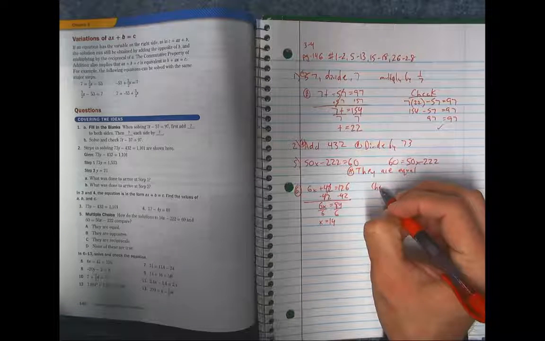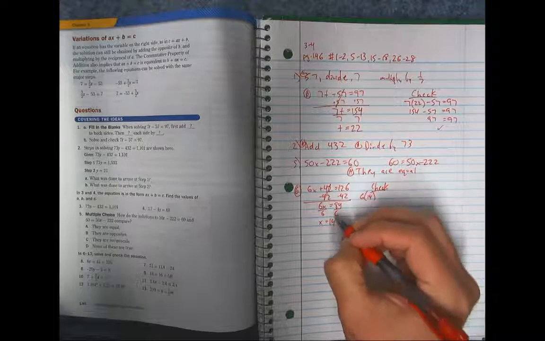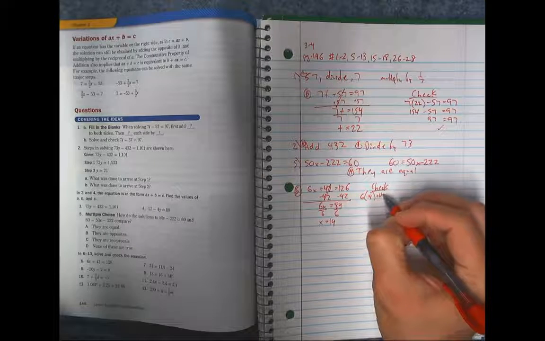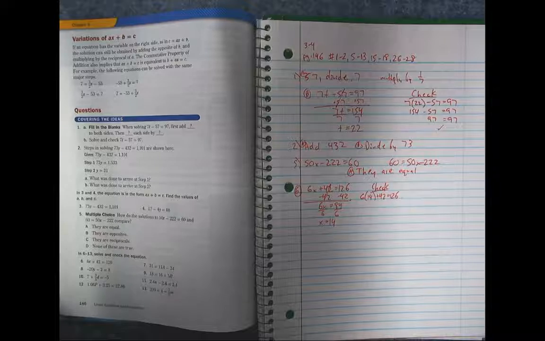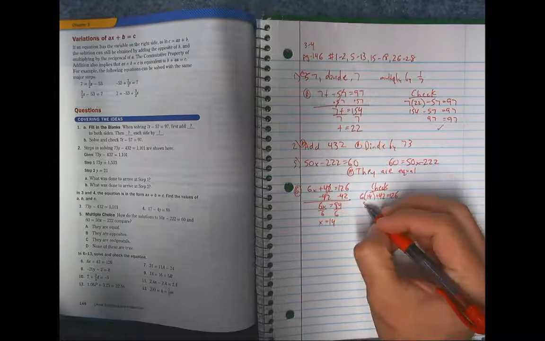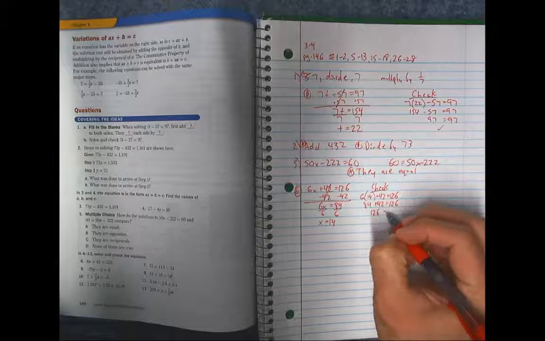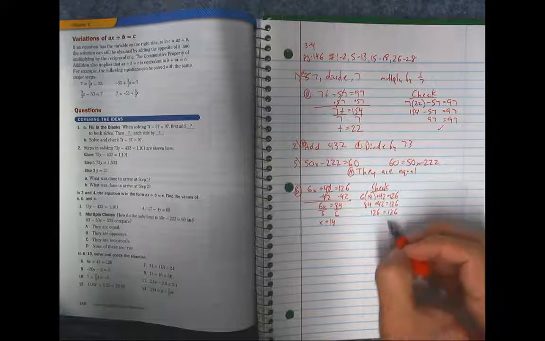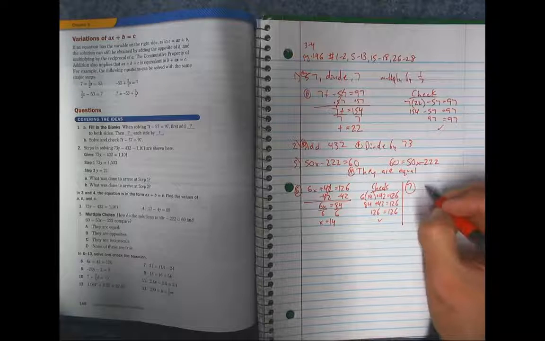We're going to check it real quick. So it's 6 times 14. You take your answer, you plug it in for x, plus 42 equals 126. Always go back to your original. So 6 times 14 is that 84 we had. And when you add 42, you're going to get 126 on the left. And that's equal to 126 on the right. And we're done.